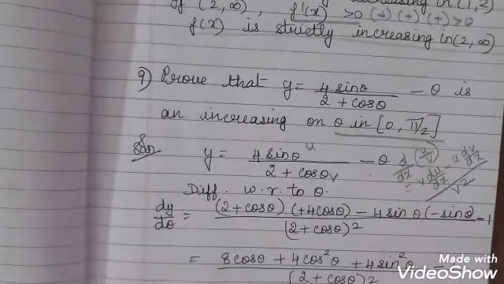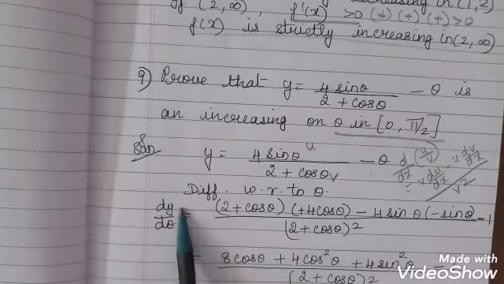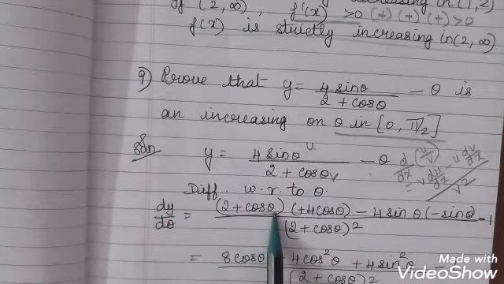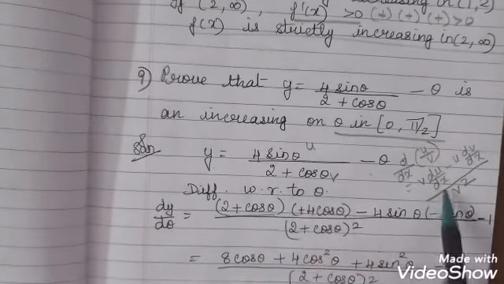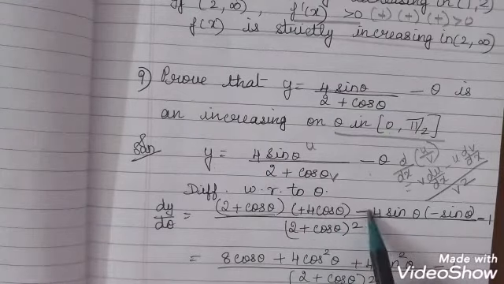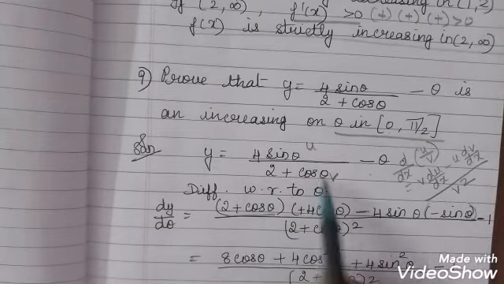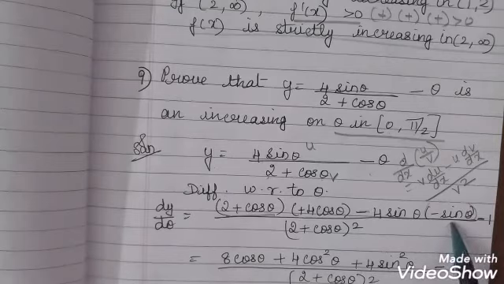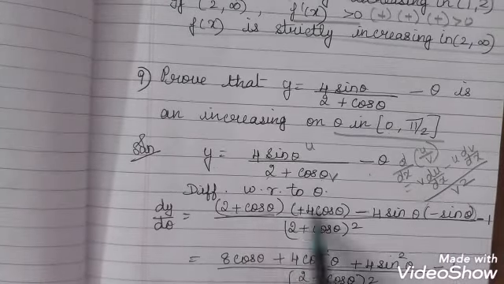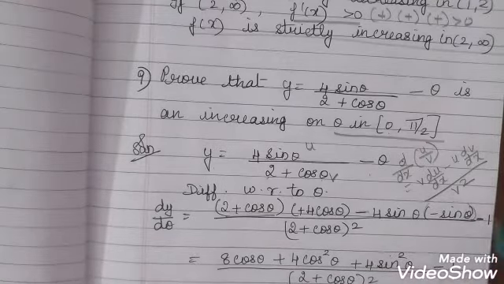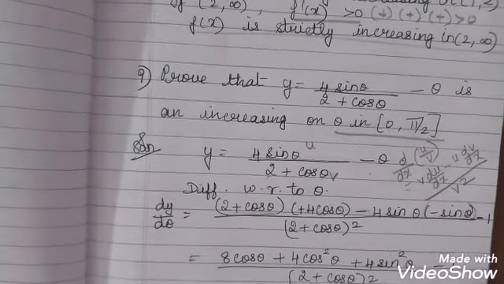Now differentiating it with respect to theta, what will you get? Dy by d theta is equal to, it is v. V is nothing but 2 plus cos theta into differentiation of the numerator, that's nothing but 4 cos theta, minus 4 sin theta into differentiation of the denominator. What is differentiation of 2? That's nothing but 0. Differentiation of cos theta is nothing but minus sin theta, divided by 2 plus cos theta the whole squared, minus 1. This is what you have here. Okay, it's nothing but minus 1.